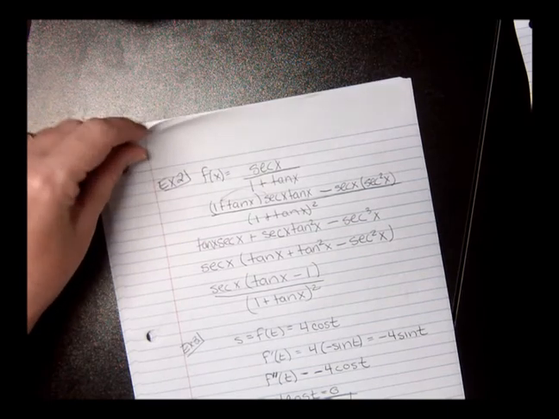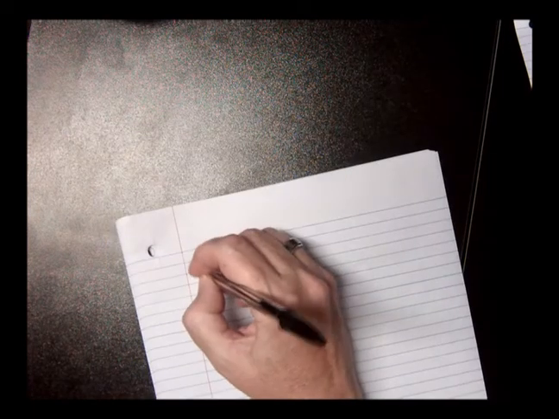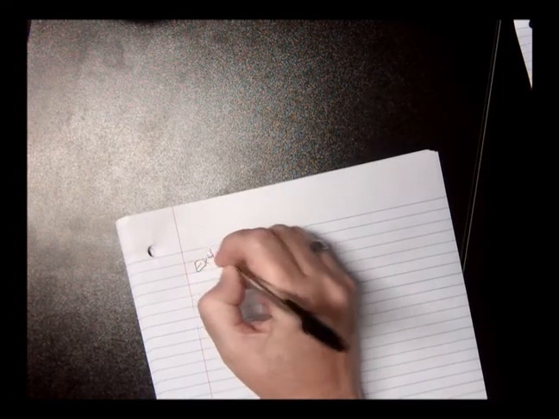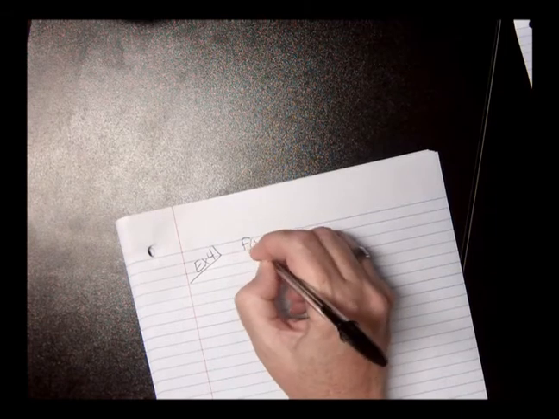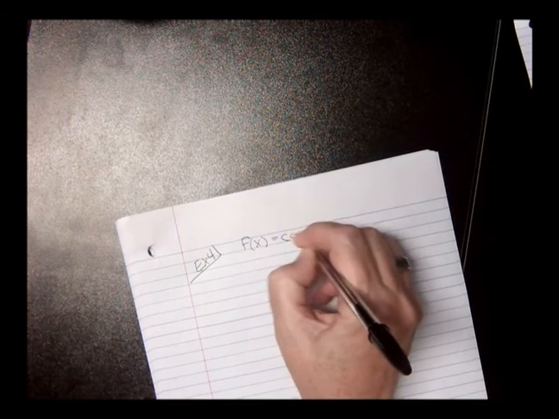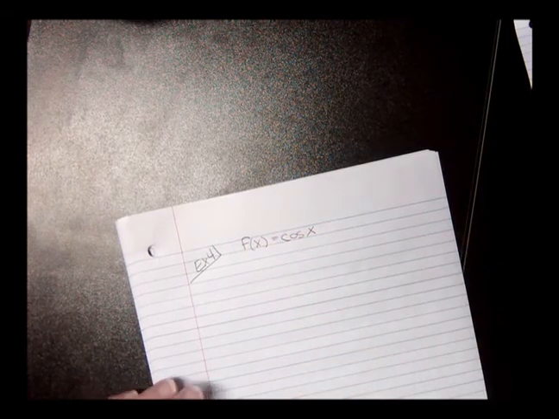Example 4. We are moving right along. Okay, this is interesting. Example 4, we're going to look at the pattern. We have f of x equals cosine x. If I take the first derivative, let's see if we can find a pattern here.